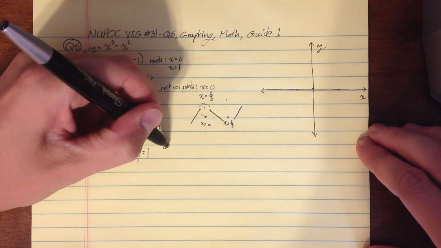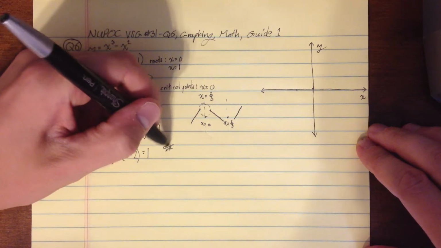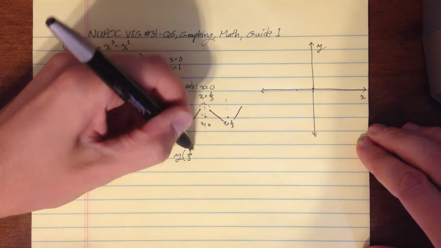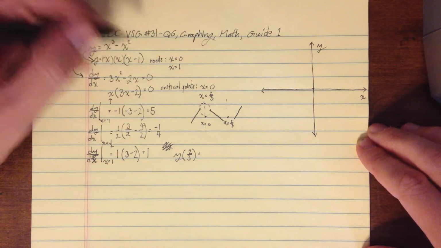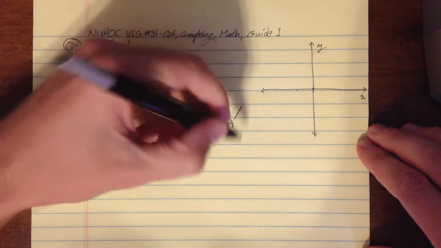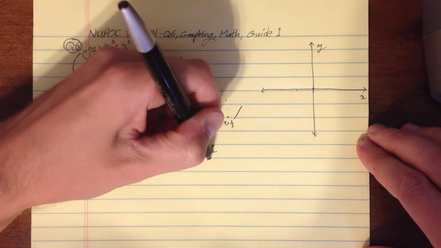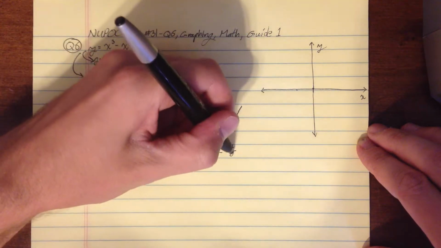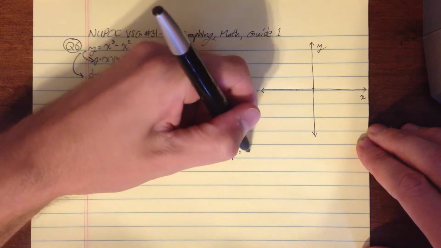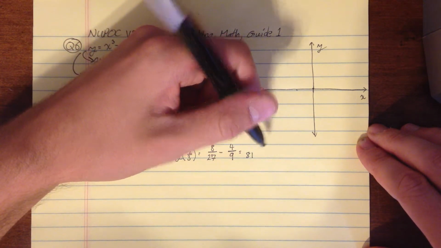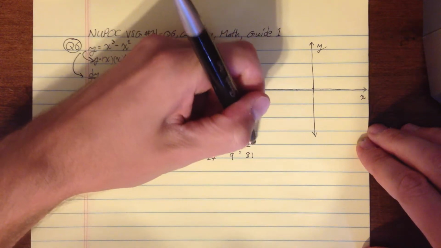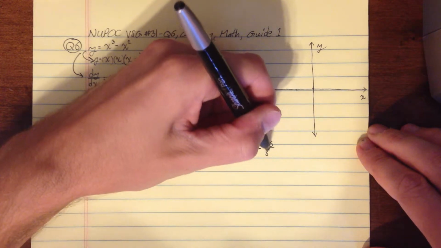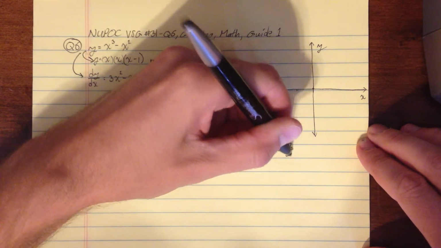So let's evaluate, excuse me, not dy dx, let's evaluate the function y at the critical point 2/3, right? So that'll just be 2/3 cubed minus 2/3 squared. 2/3 cubed is going to be 8 over 27. Squared is going to be 4 over 9. Let's use 81 as our common denominator. This is going to be multiplied by 3, so it'll be 24/81, minus, this has to be multiplied by 9, so 36/81, which is going to equal minus 12/81.